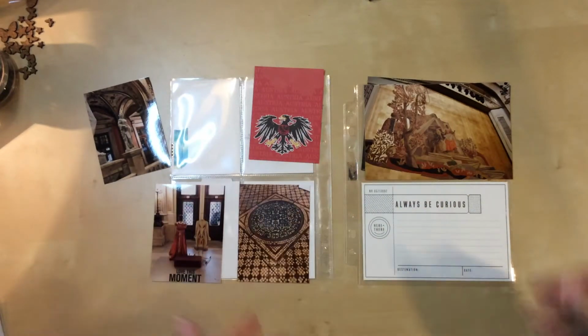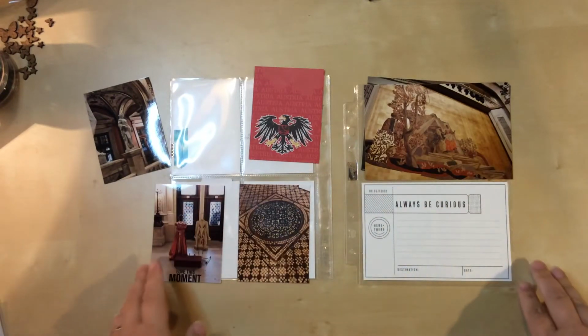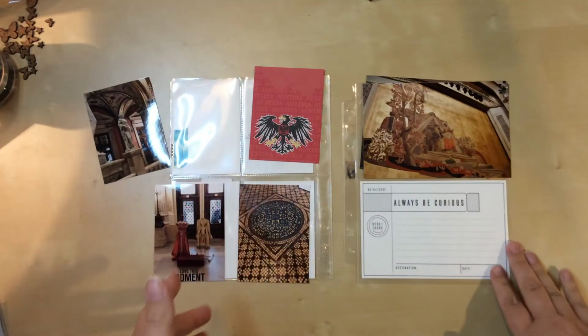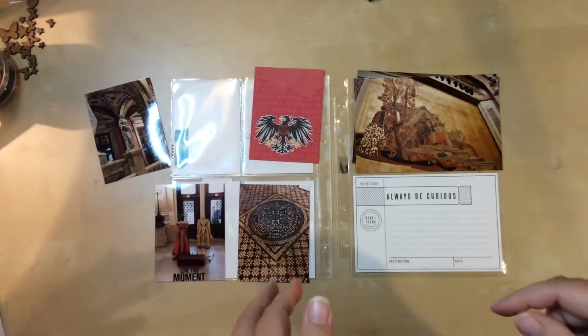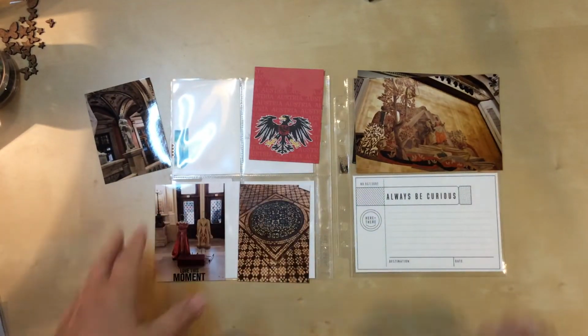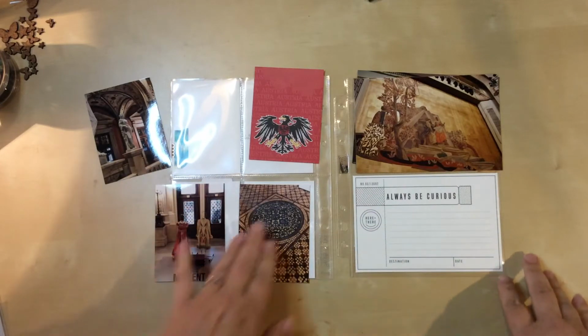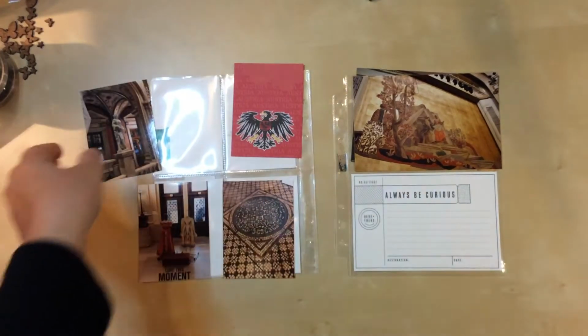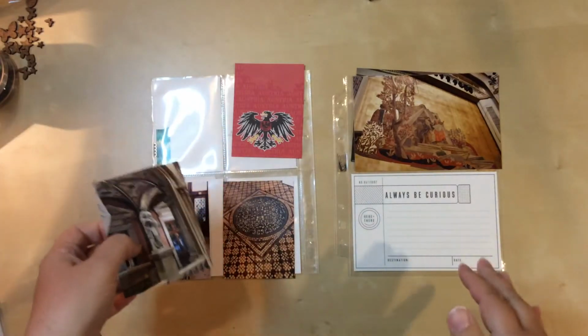Hello everyone, I'm here with a new process video today. I'm doing 6x8 pocket page layouts, and these are more photos from my time in Vienna, Austria. These photos are particular to the Vienna Opera House, and I have everything picked out, I think.